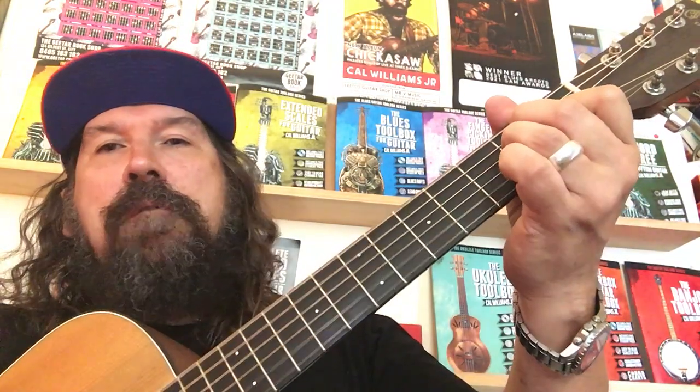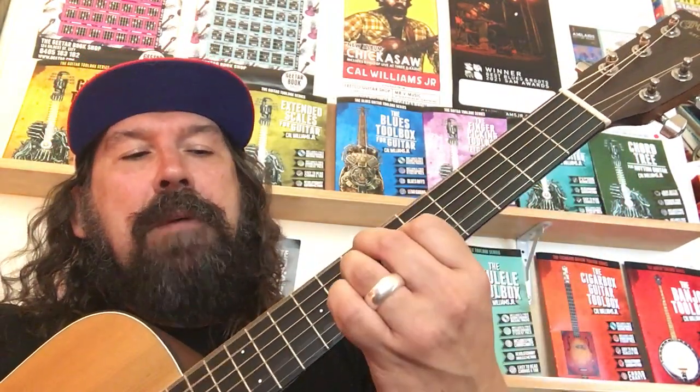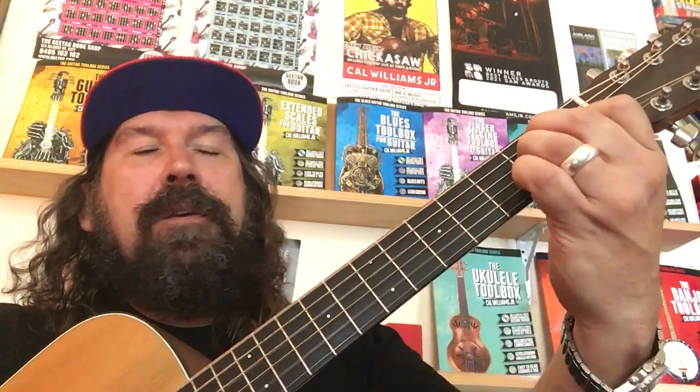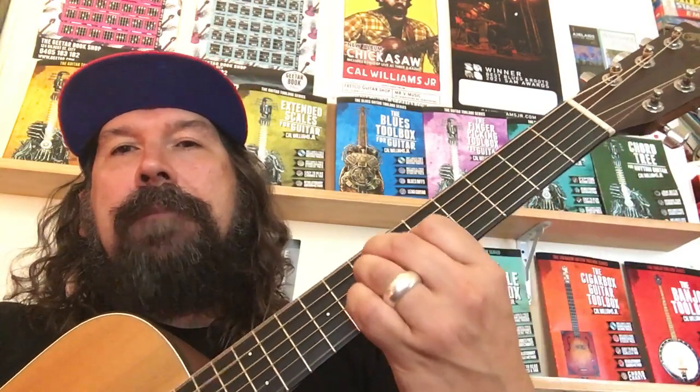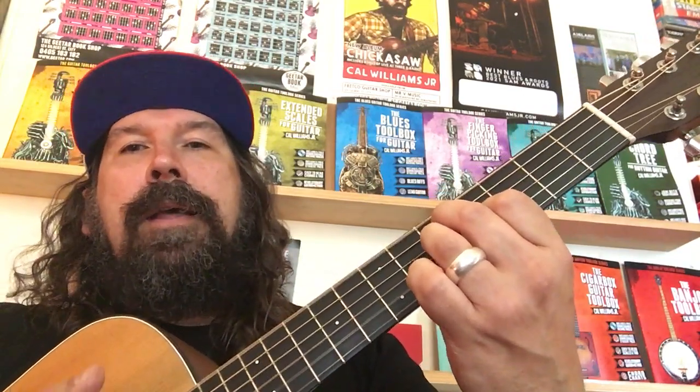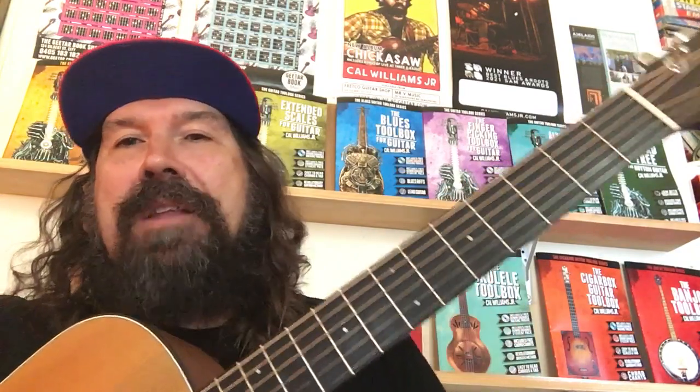So that's your movable E shape. You can have a lot of fun with that and play every chord in the musical alphabet with just one shape, and really move around and explore the fretboard using that one movable shape. It's such a great creative device for writing songs.